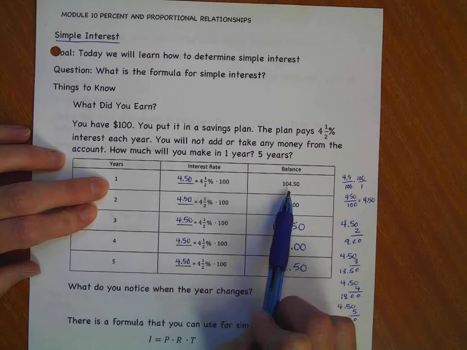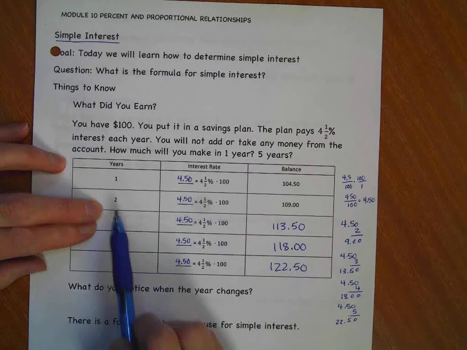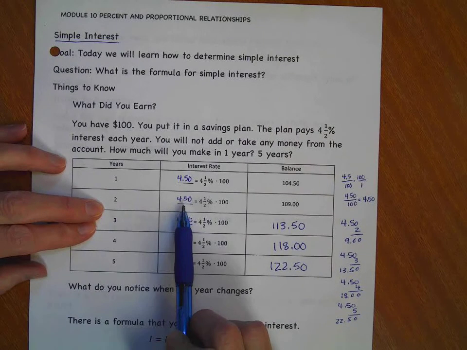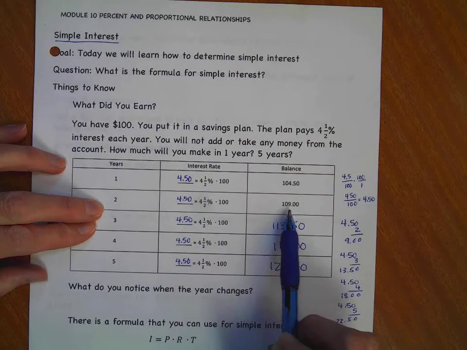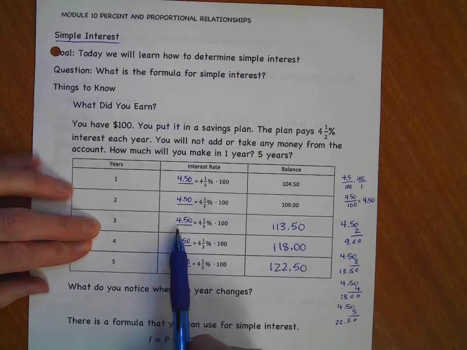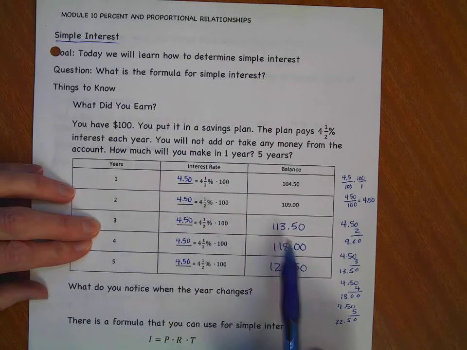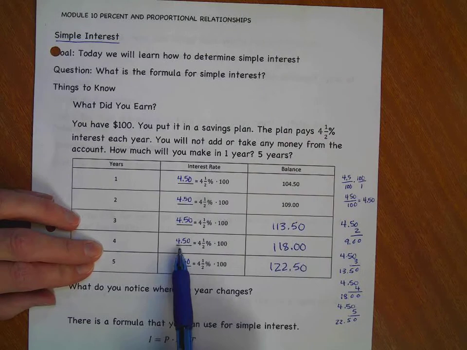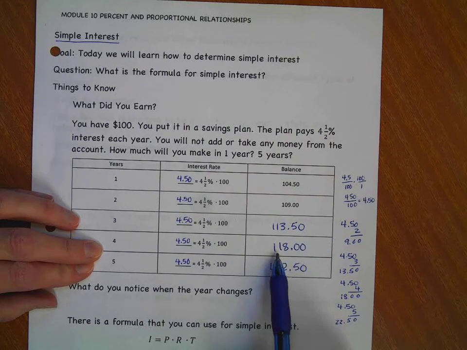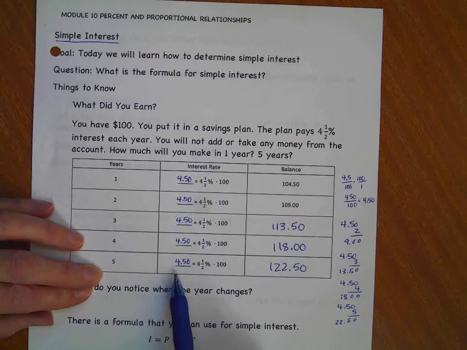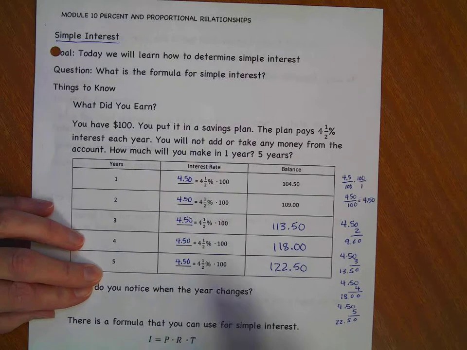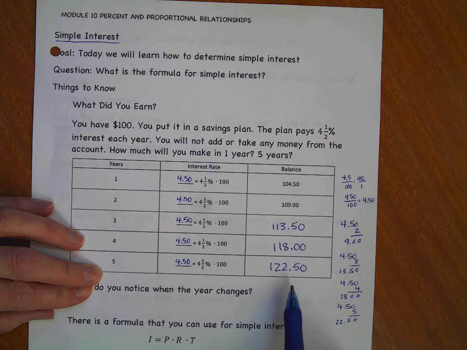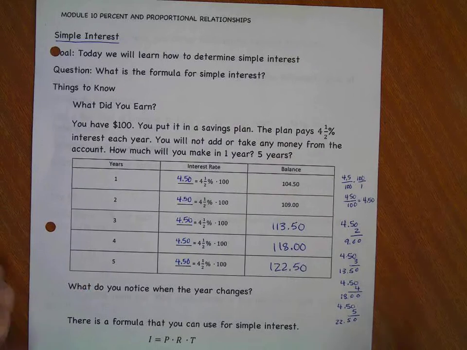After 1 year, it increased by $4.50, so you have $104.50. After 2 years, it increased by another $4.50, which would give you $109. The third year, it increased by another $4.50, which would give you $113.50. A fourth year, it increased by $4.50, so that would give you $118. And then for the fifth year, it increased by another $4.50, so that's how you got $122.50.